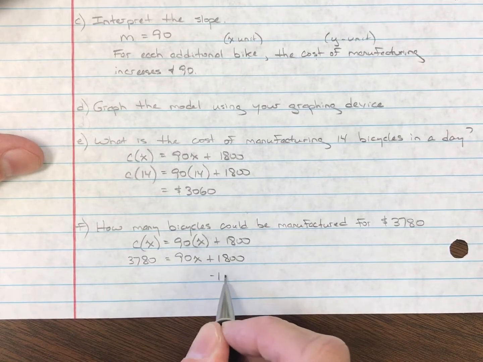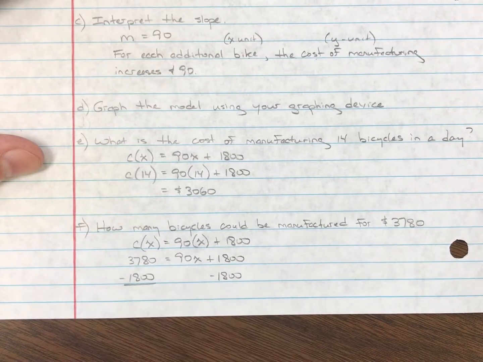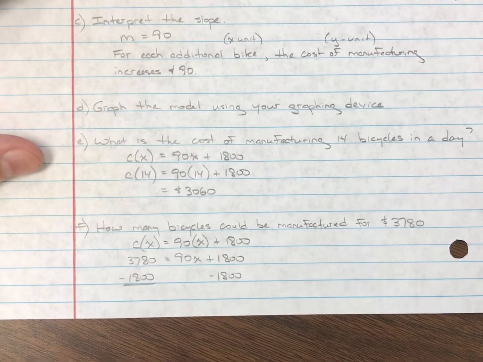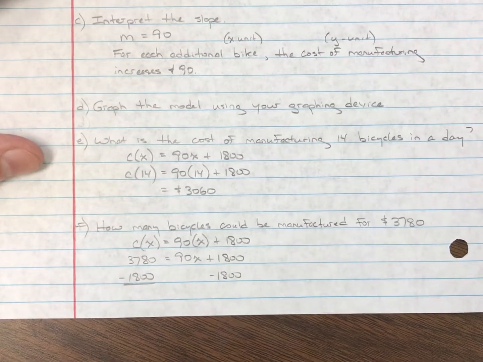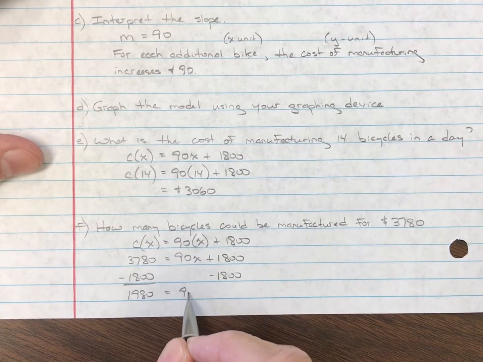Well, let's first subtract 1,800 from both sides. Okay, and so I need to pull my calculator out. What is 3,780 minus 1,800? And I've got 1,980 equals 90 times x.